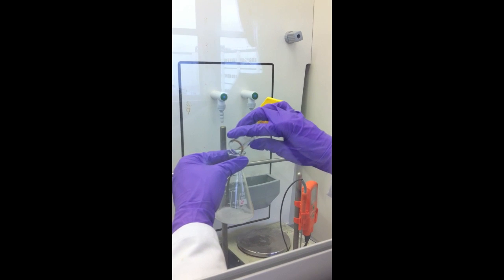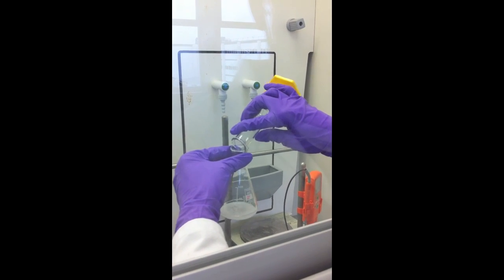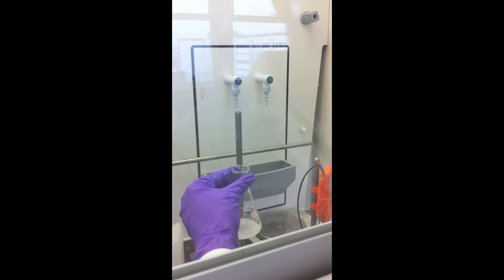The reactant was dissolved in methanol. It dissolves in methanol because the functional group is polar, and methanol is also polar.